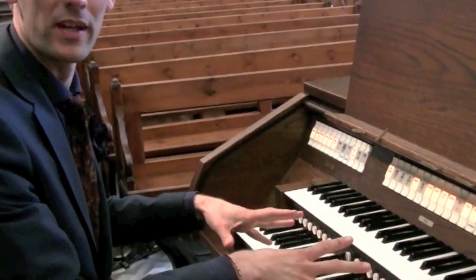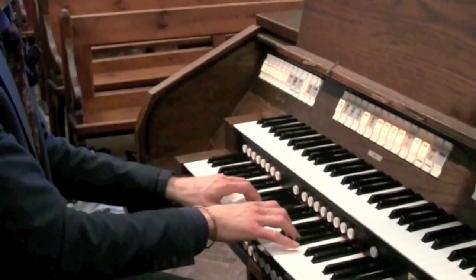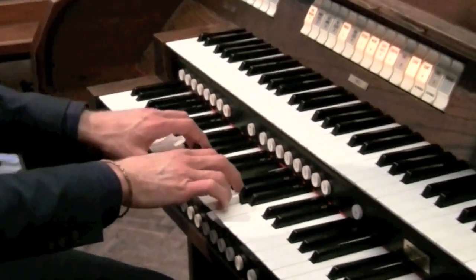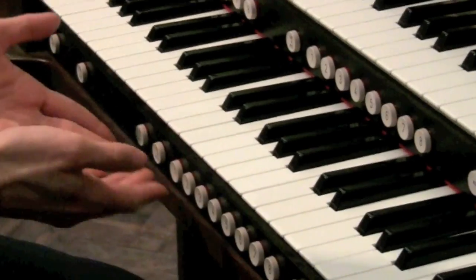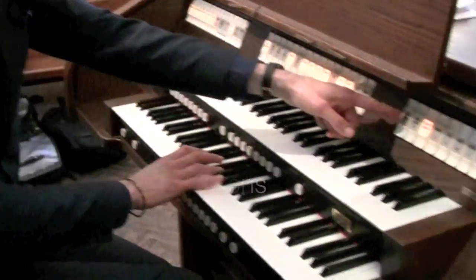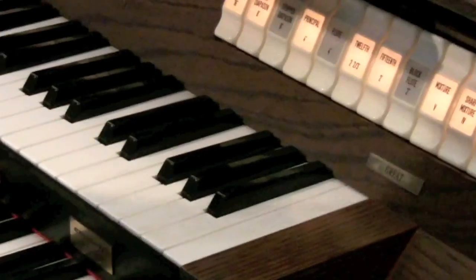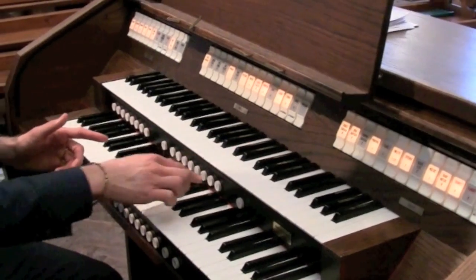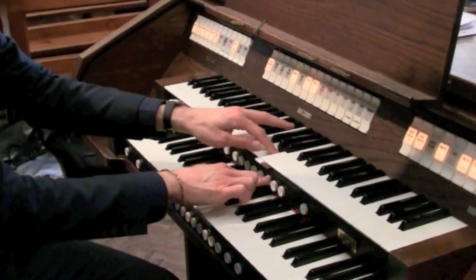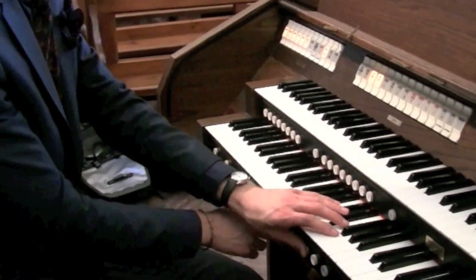Now, when you're playing something, you've got two ways of changing these registrations. You can either play something and take away the stops as you play, or there are a series of pistons here which are operated by the thumb, called thumb pistons, and if you look, you can add and subtract stops depending on which number you press, and generally the higher the number, it means the louder the combination and the number of stops on.